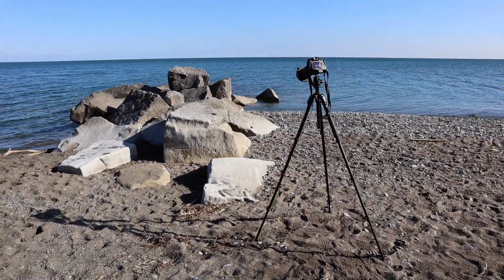Okay, I've set my tripod up into a different location, and I noticed that as I put my tripod out, I have to be careful to push the tripod into the sand a little bit, because it is actually not as stable as you first think it might be.